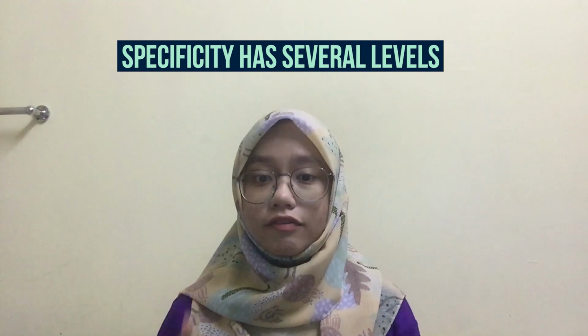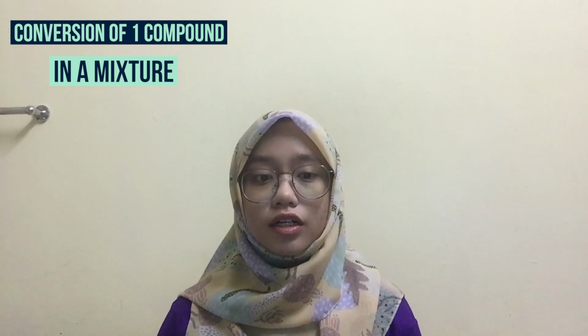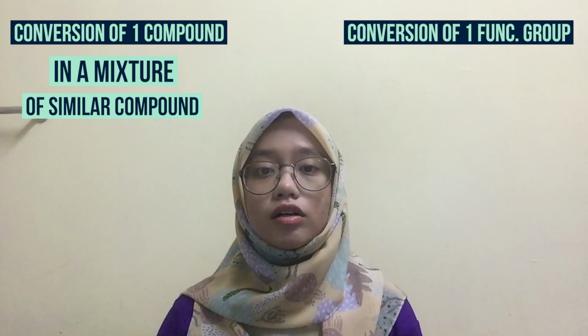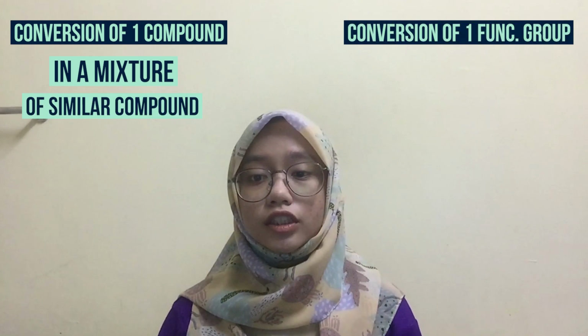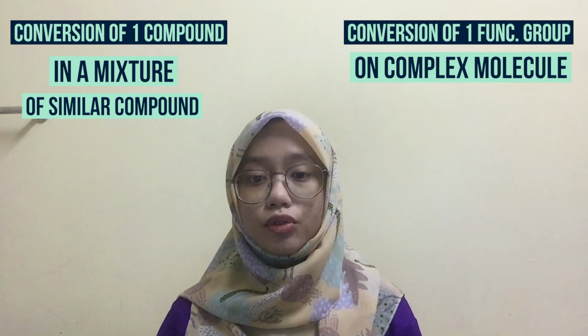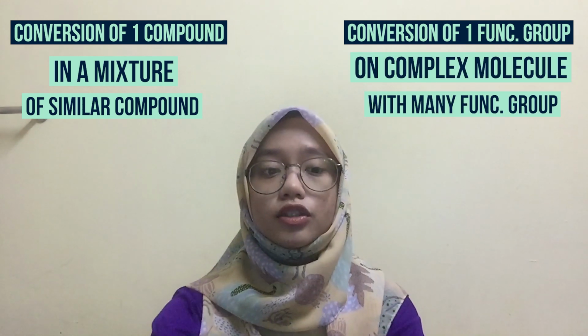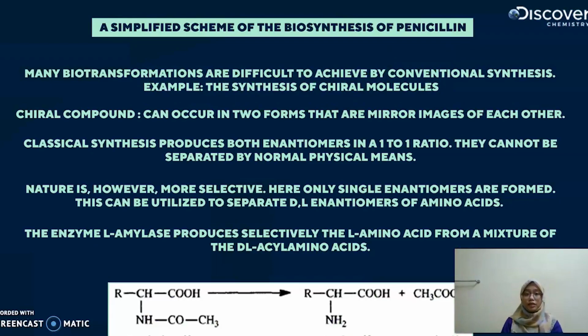Specificity has several levels. First, conversion of one compound in a mixture of similar compounds, or conversion of only one functional group on a complex molecule with many functional groups. Many biotransformations are difficult to achieve by conventional synthesis. For example, the synthesis of chiral molecules, which we call enantiomers.